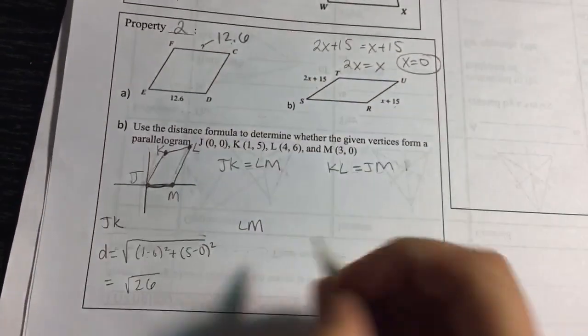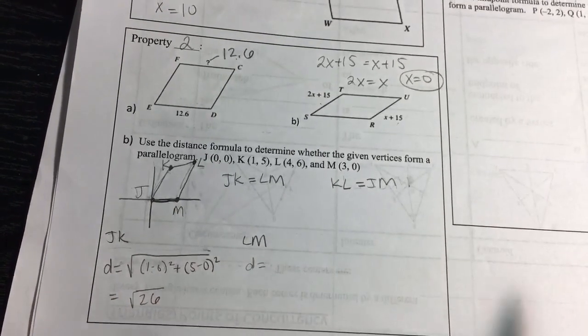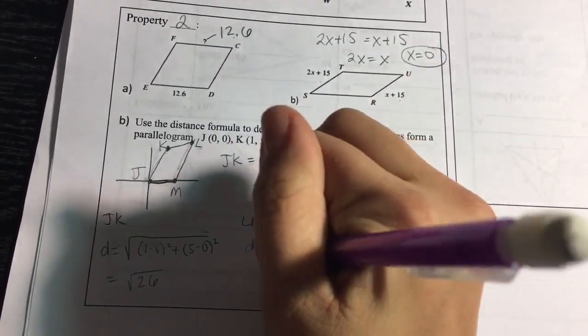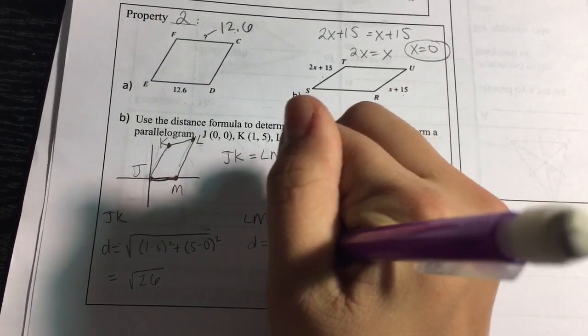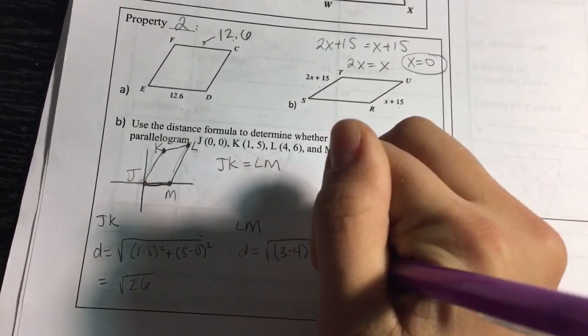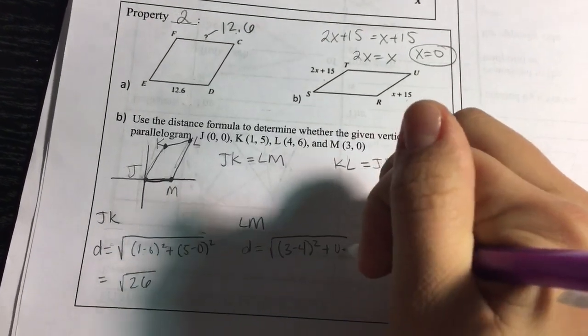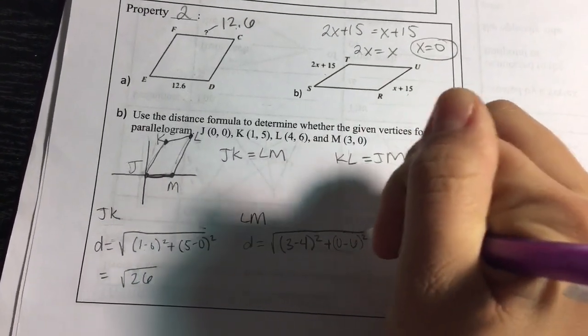Okay, now let's do LM. I'll do it next to it just so you can see it. LM, x2 minus x1. It's going to be 3 minus 4 squared plus y2 minus y1, 0 minus 6 squared.